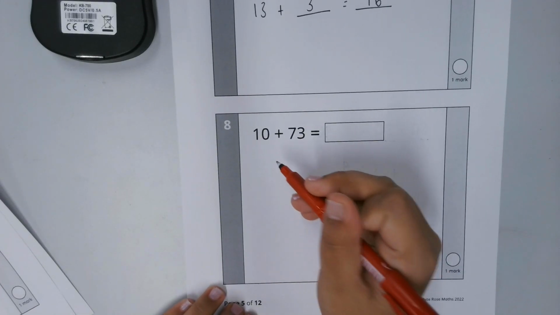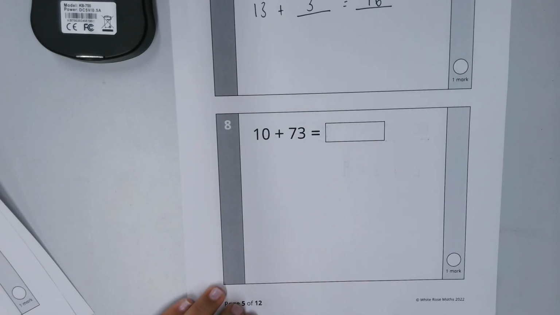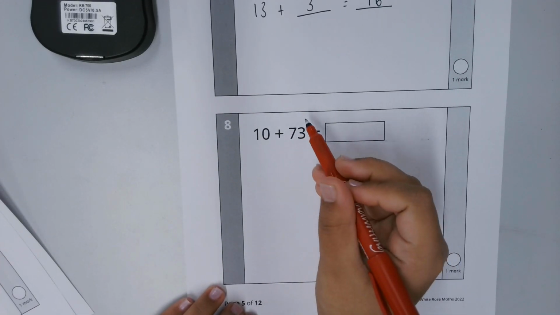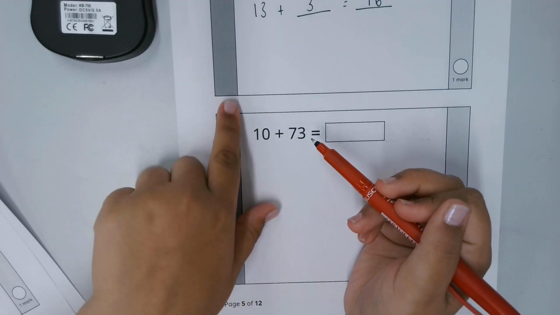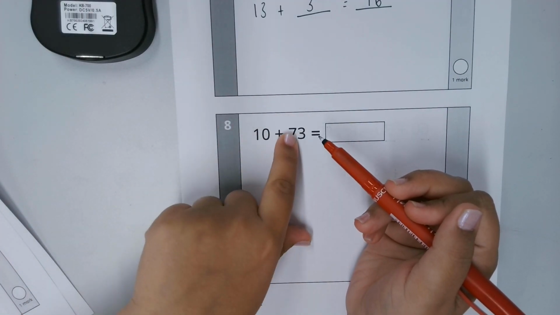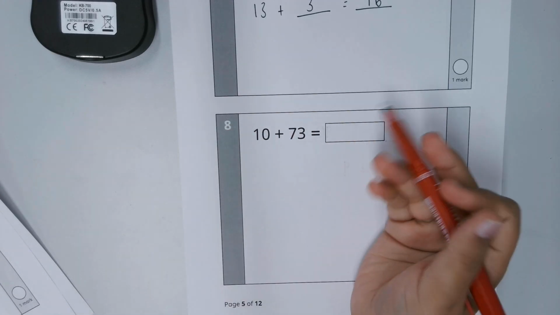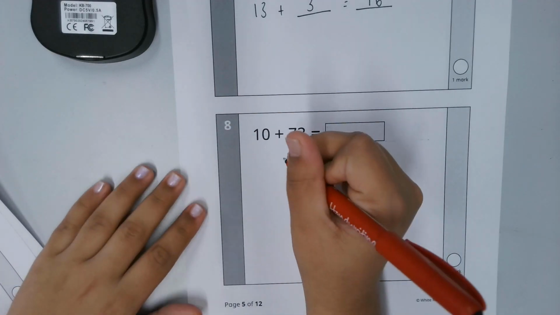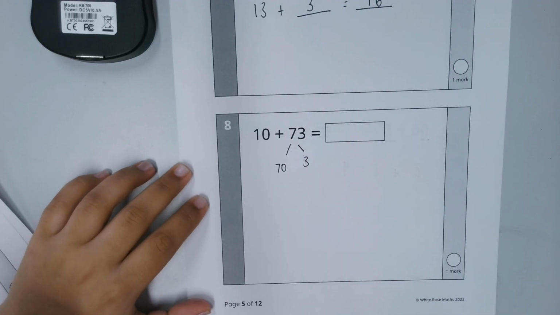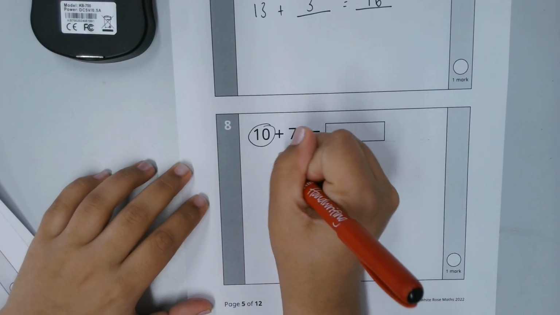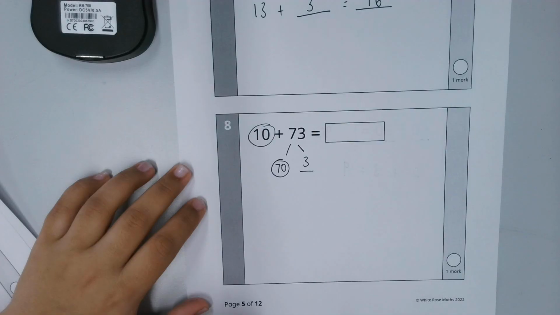Next one. We've got 10 add 73. You could get 73 in your head and add on 10. You could also, if you feel comfortable, just add on your 10 to 73, focusing on your 10s. I'm going to do the method I know best, which is partitioning my 2-digit number into my 10s and my 1s, circling my 10s and underlining my 1s.